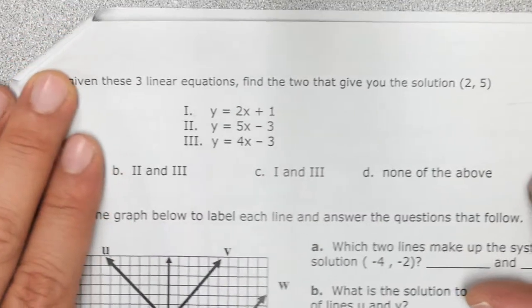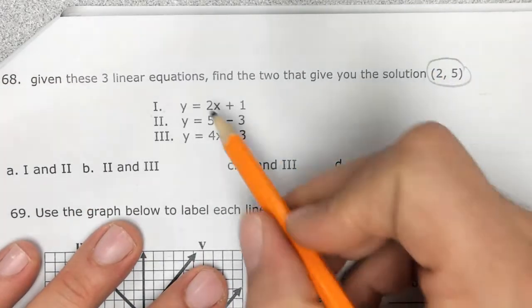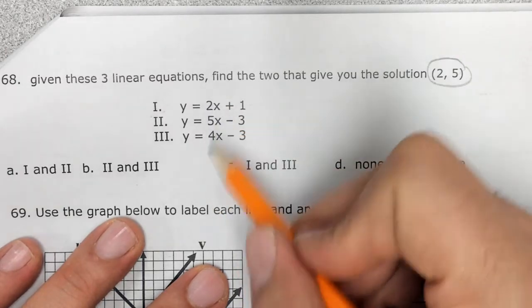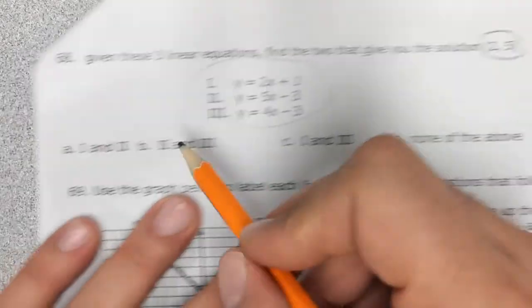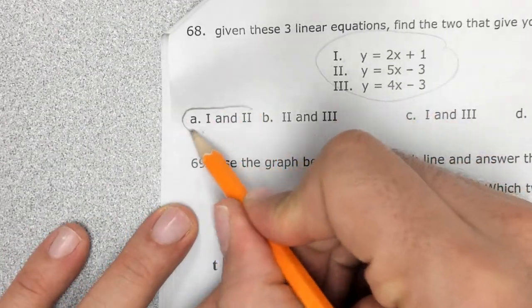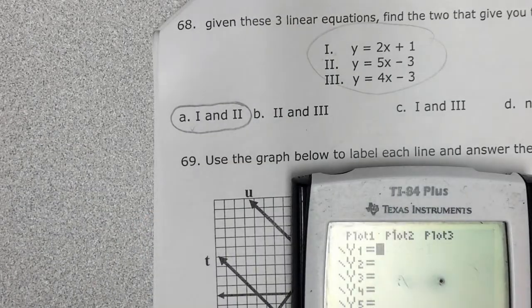Given 3 linear equations, find 2 that give you the solution (2, 5). So we're going to go ahead and check them out, but you realize there's 3 of them, and you can't graph all 3 of them together. So instead of looking here, we're going to look here. A says 1 and 2. So I'm only going to graph 1 and 2: 2x plus 1, and 5x minus 3.